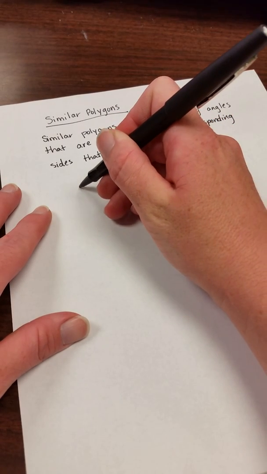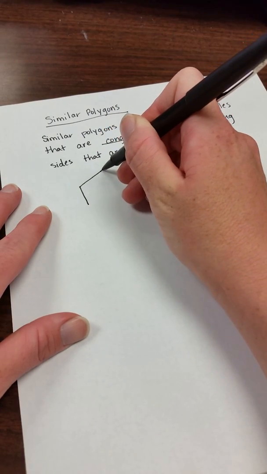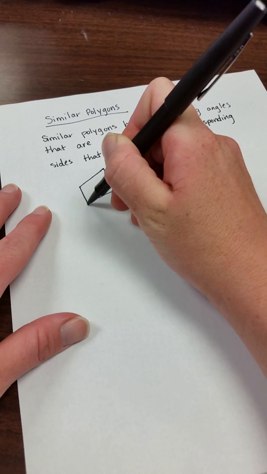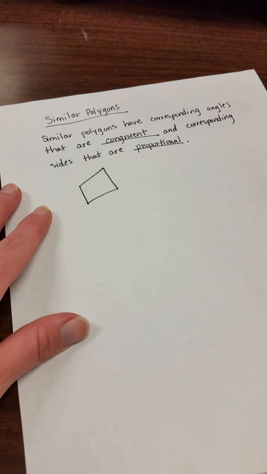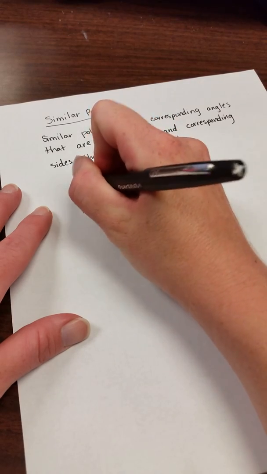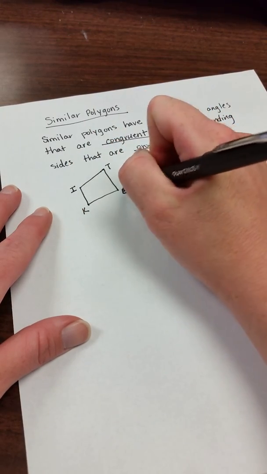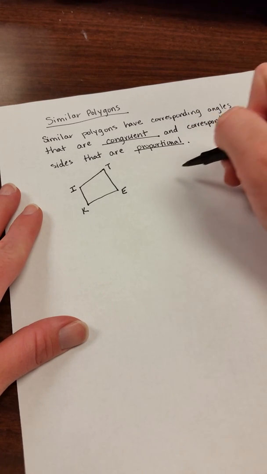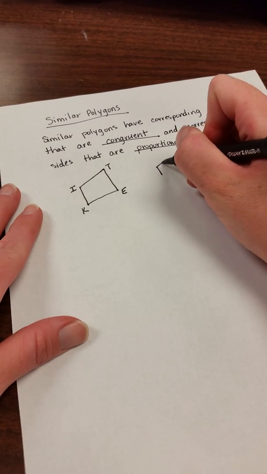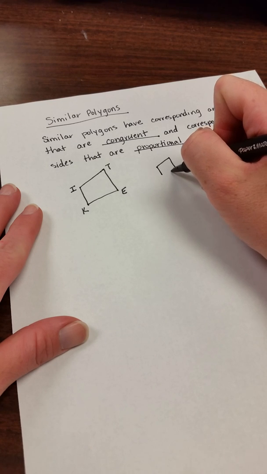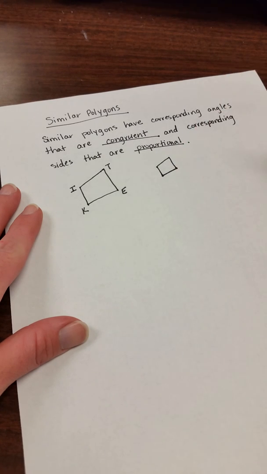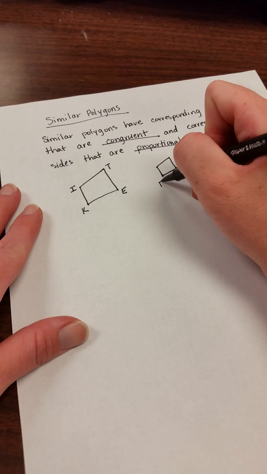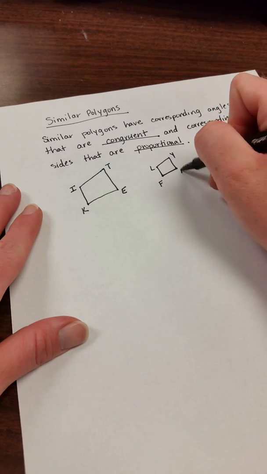So to show you guys an example of this, I want you to draw a quadrilateral, kind of like this. Don't have to look exactly like that. Just draw yourself a quadrilateral. And let's call this KITE. And then I want you to draw one that looks like it, but is smaller. We're going to call this one FLYN.